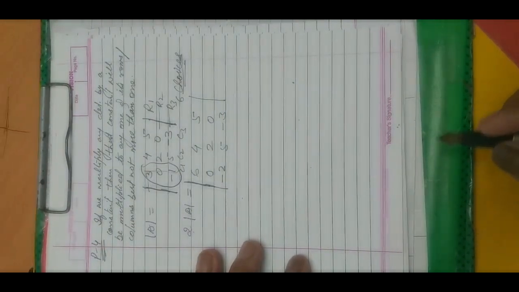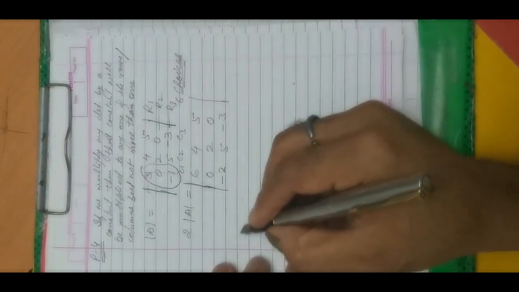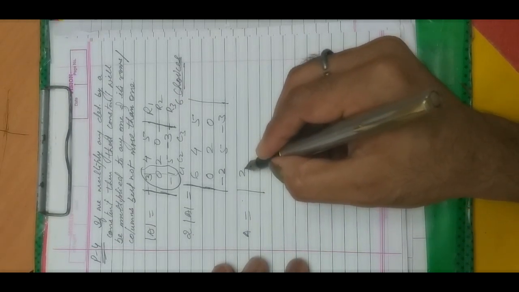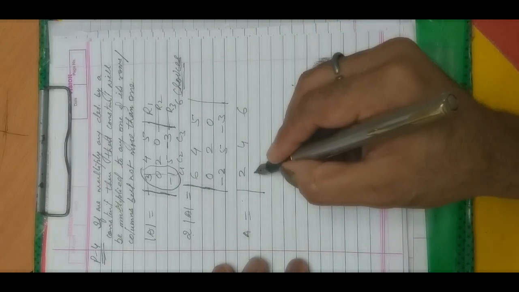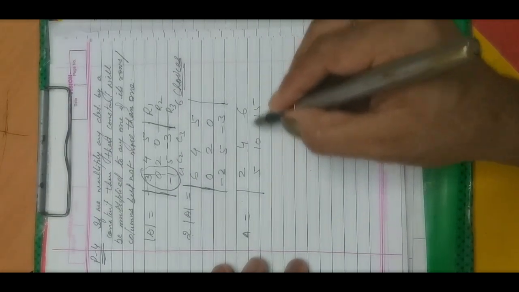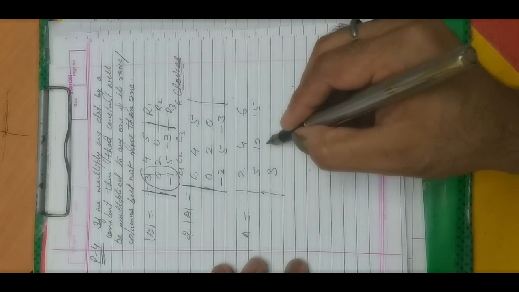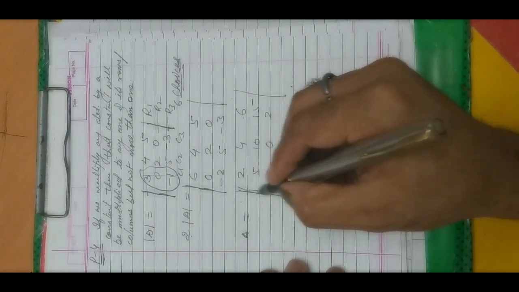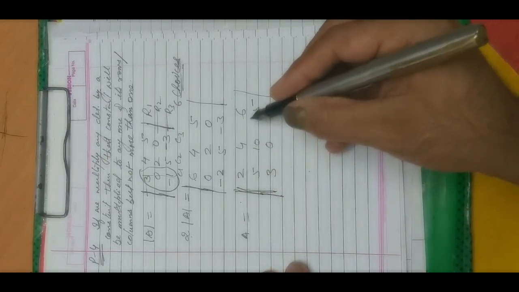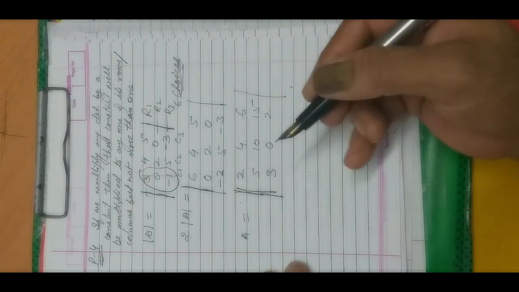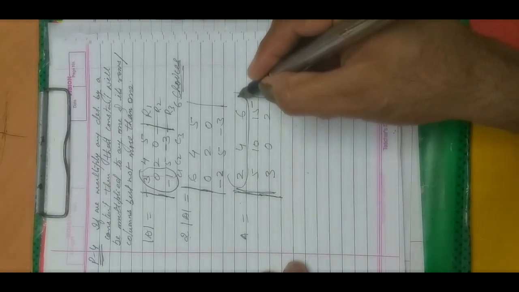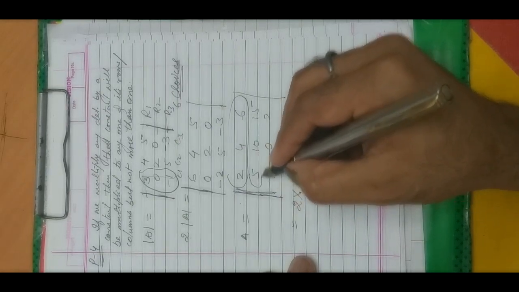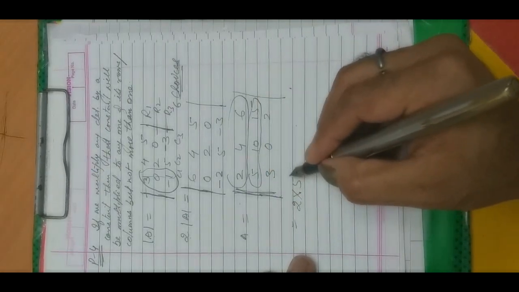Same thing I was talking about in property number 3 also. Suppose we have a determinant 2 4 6, 5 10 15, and 3 0 2. We can take something common from any row or any column. In this particular row we have 2 common, so 2 is taken out. From the second row we have 5 common, so 5 is taken out.